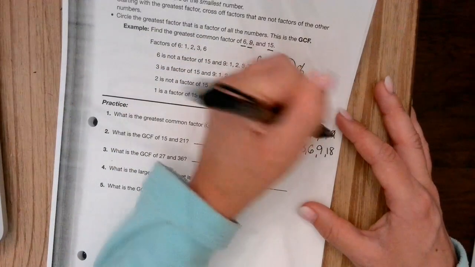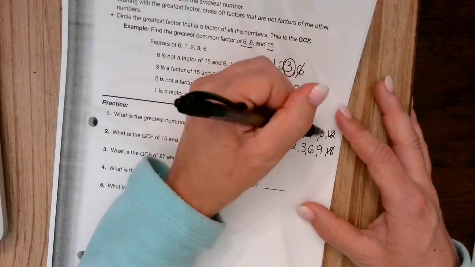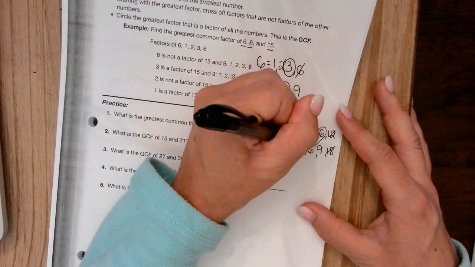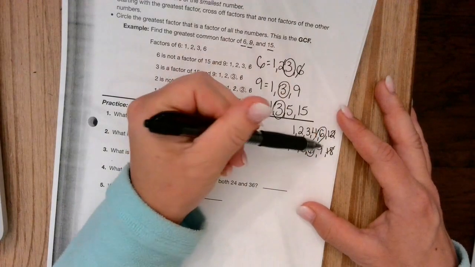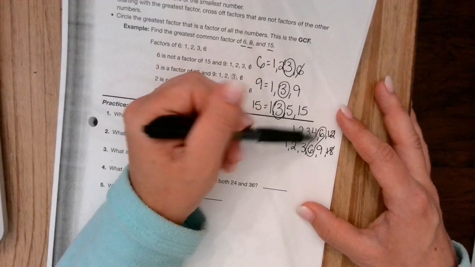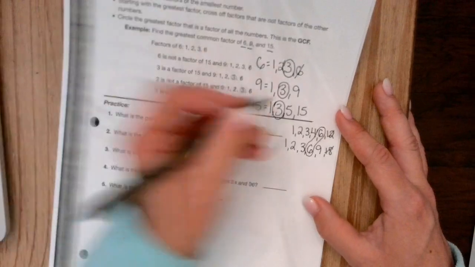So obviously 12 is not in both, 18 is not in both. However, 6 is in both of those groups, and 9 is not. So 6 is my biggest factor that is in both of those groups. So my GCF is 6.